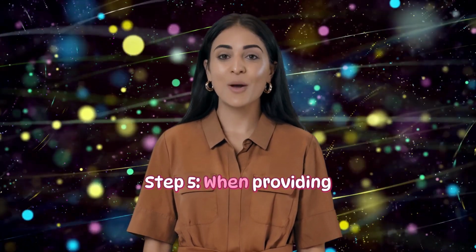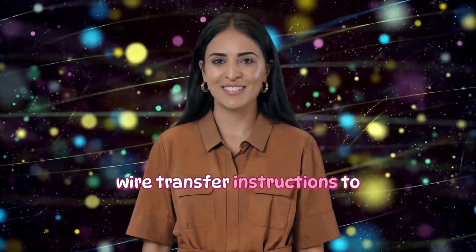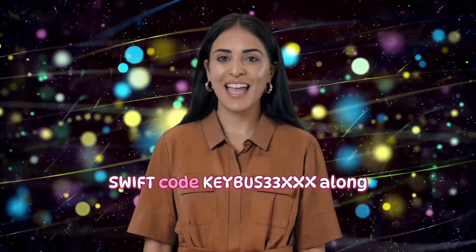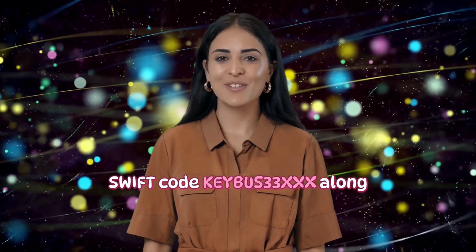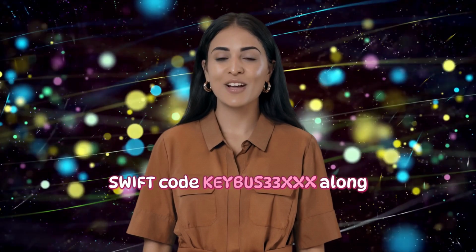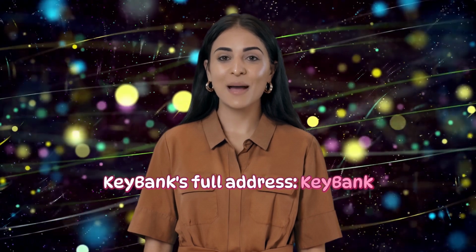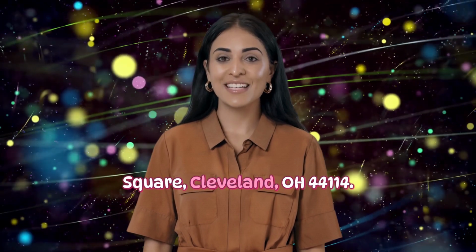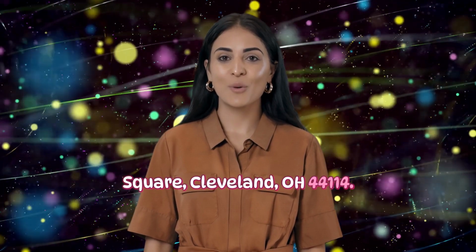Step 5. When providing wire transfer instructions to someone sending you money internationally, give them the SWIFT code KEYBUS33XXX along with your account number. Step 6. Also provide KeyBank's full address. KeyBank National Association, 127 Public Square, Cleveland, Ohio, 44114.